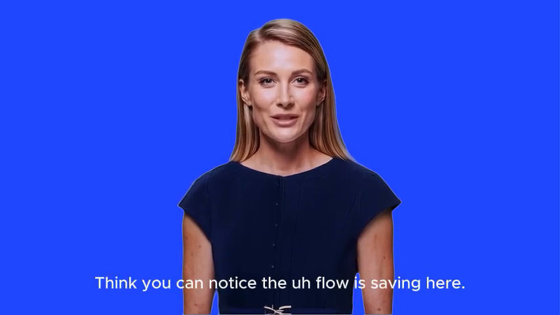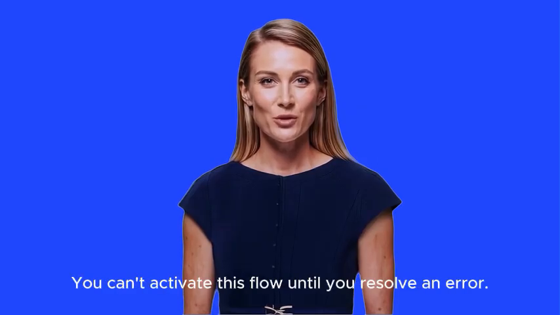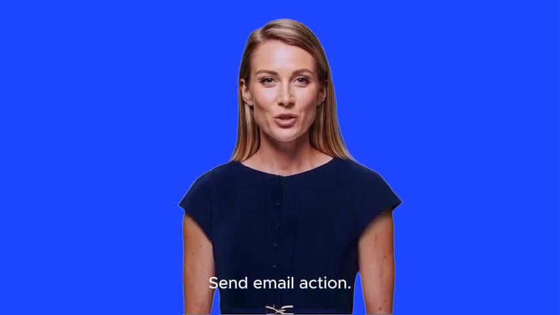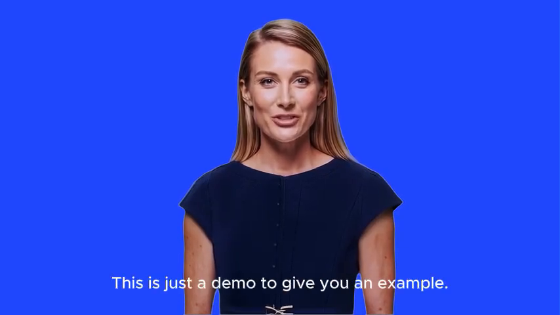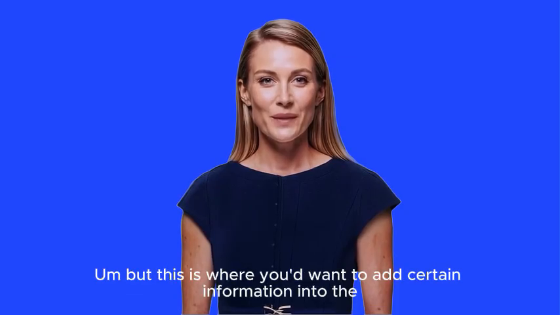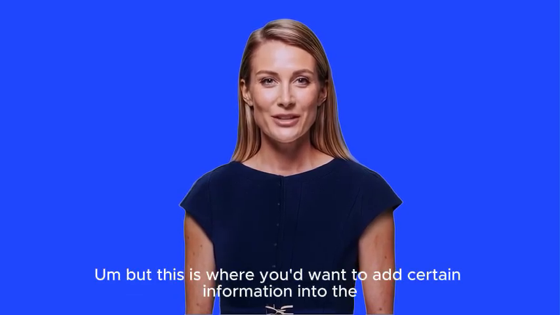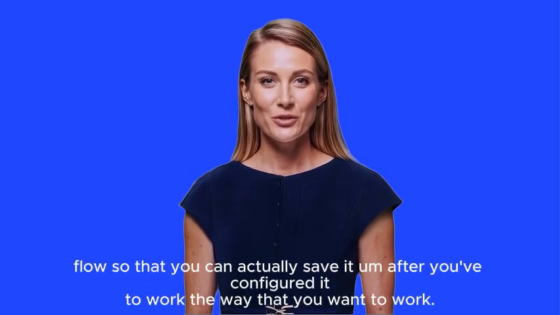You can notice the flow is saving here. You can't activate this flow until you resolve an error. Send email action. Add at least one recipient. Well, I don't want to do that. This is just a demo to give you an example. But this is where you'd want to add certain information into the flow so that you can actually save it after you've configured it to work the way that you want it to work.